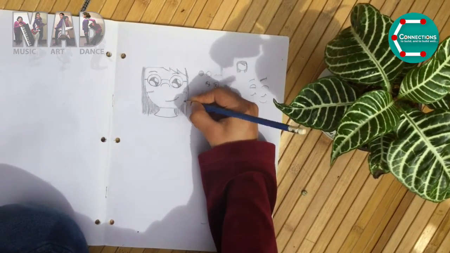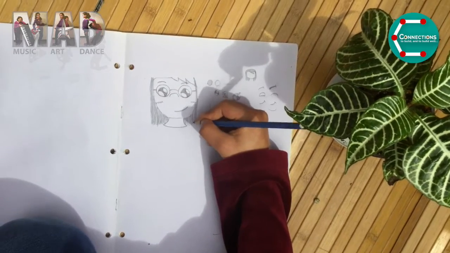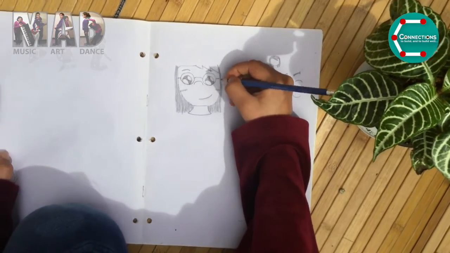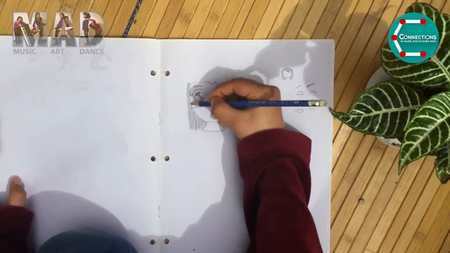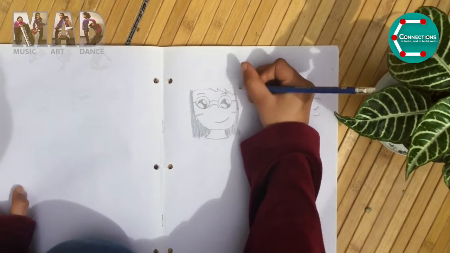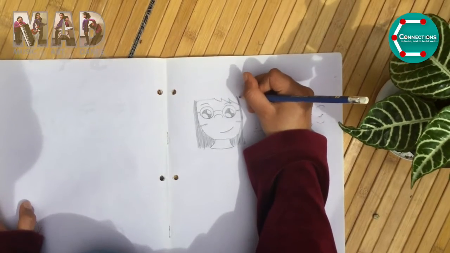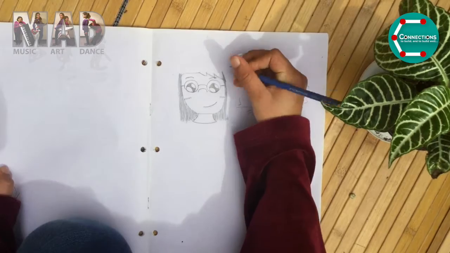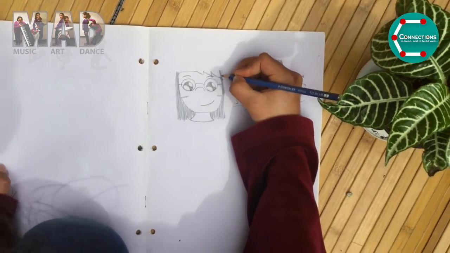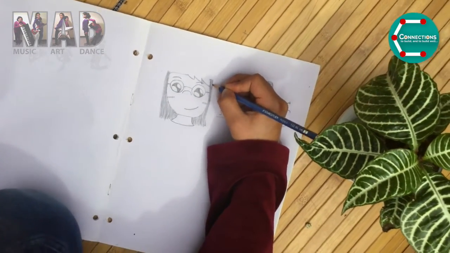Now, to differentiate the bang from the actual hair, I'll just give a bit more color. And see how there's more hair here? I need to get that amount here too, right? So I just need to give the bang a bit more color so we can still see that it's there and not just the hair.